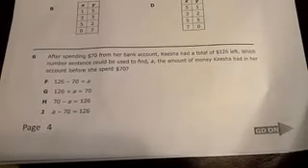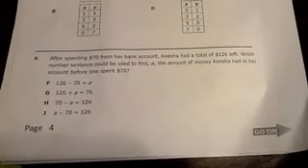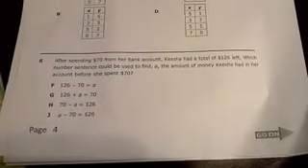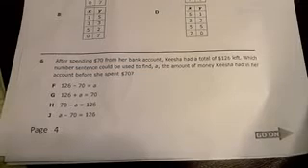Number 5. The coordinate plane below shows some graphed ordered pairs. Which table shows the ordered pairs graphed on this coordinate plane? Number 6. After spending $70 from her bank account, Keisha had a total of $126 left. Which number sentence could be used to find A, the amount of money Keisha had in her account before she spent $70?